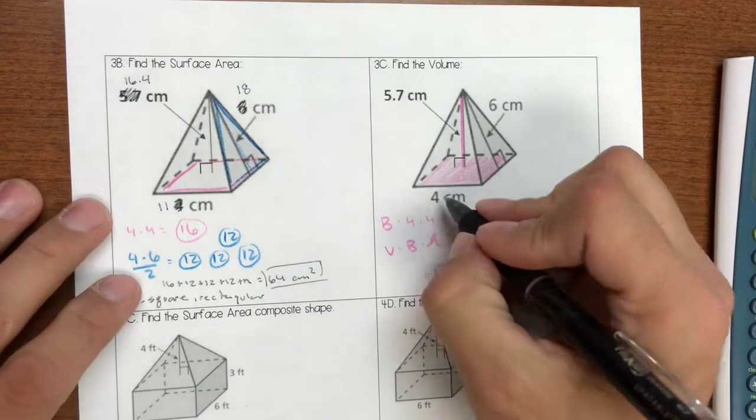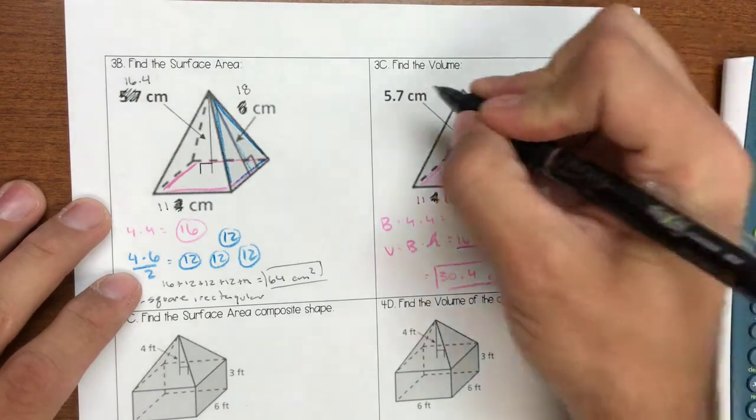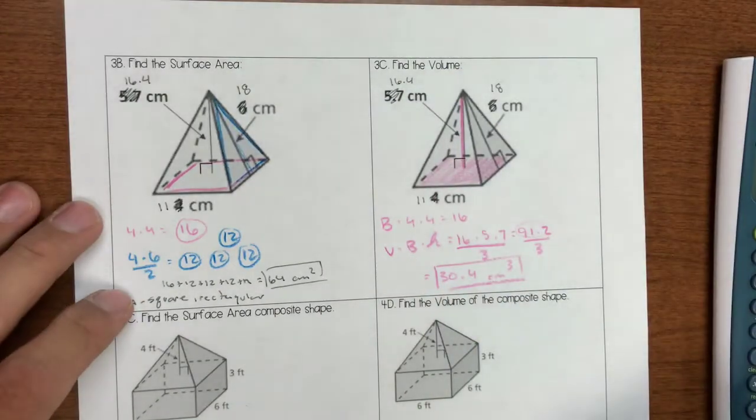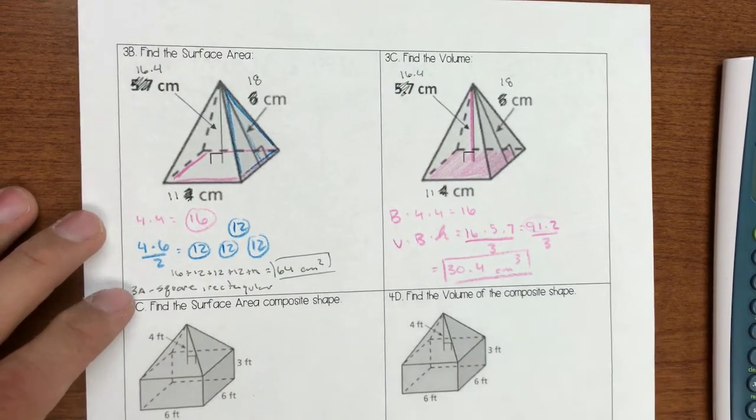So again, if you missed this problem, change the 4 to an 11, change the 6 to an 18, and change the 5.7 to a 16.4. Do the same process, see what you get.